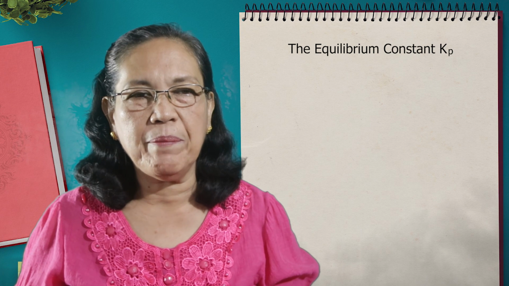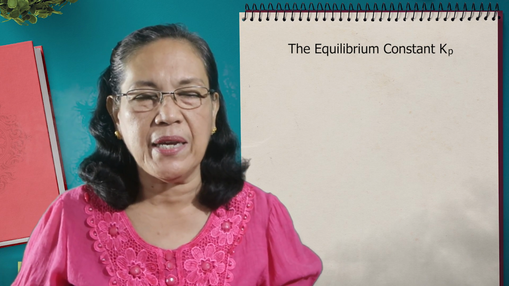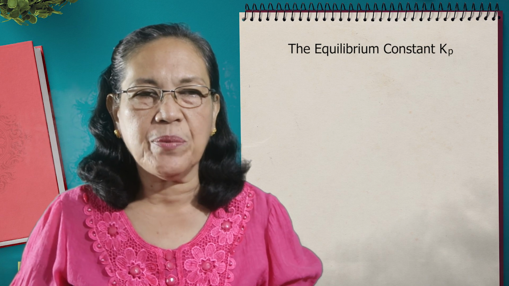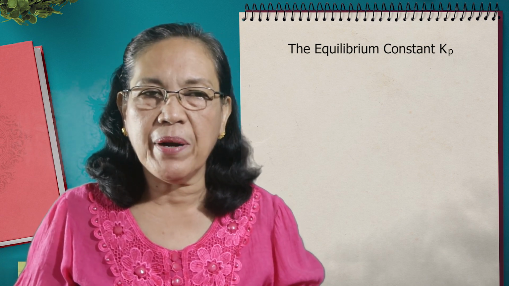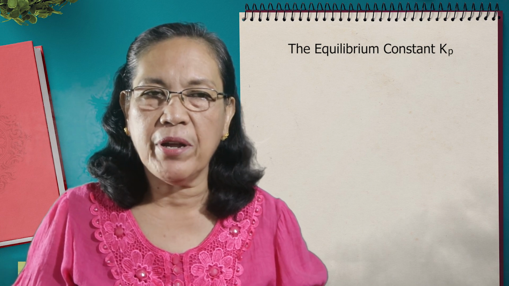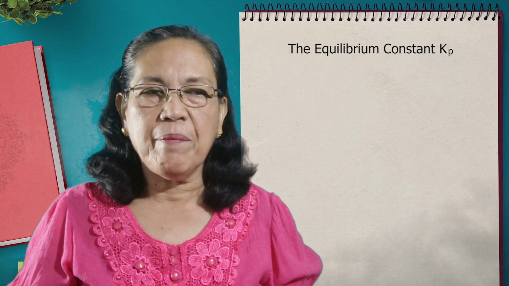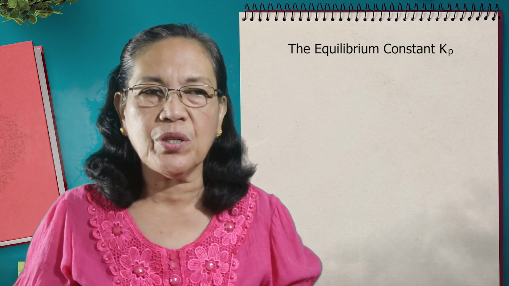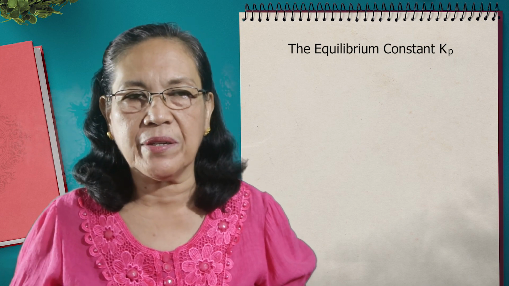So what will be the formula for this K sub P? In this case, we have K sub P equals the partial pressure of the ammonia gas divided by the product of the partial pressures of the reactants, which are nitrogen and hydrogen.